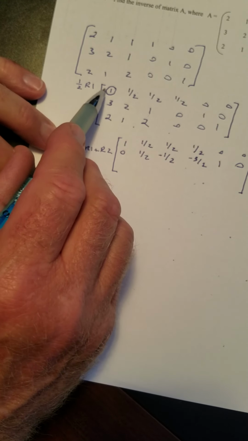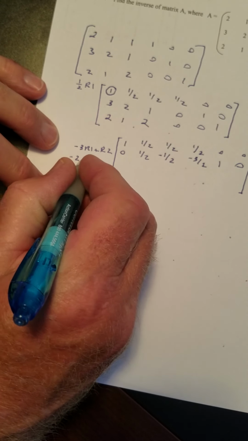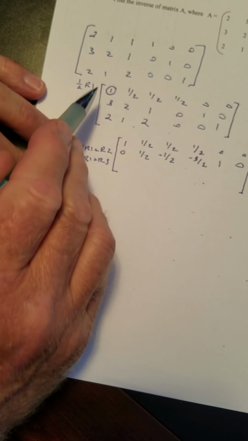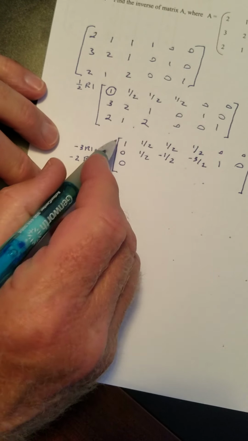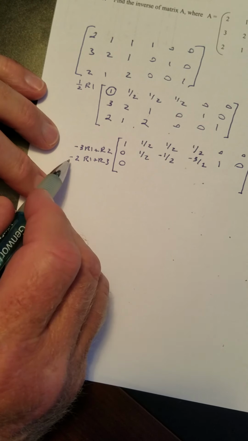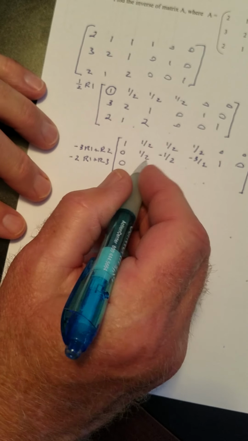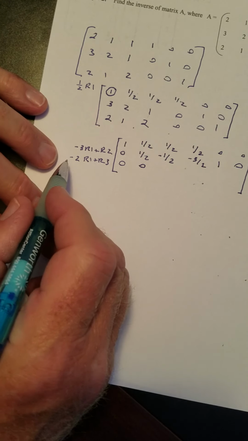Okay, in the last row, I'm going to multiply by -2 and add, so it's -2 times row 1 plus, now I'm going to add it to row 3. -2 times 1 is -2 plus 2 is 0. Notice how the first column is going to be done. -2 times a half is -1. -1 and +1 is 0. It's kind of nice. That's going to save me a step here in a minute.